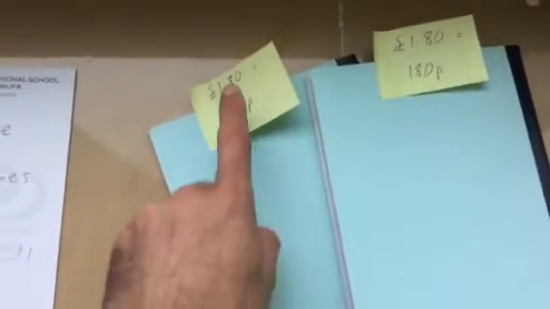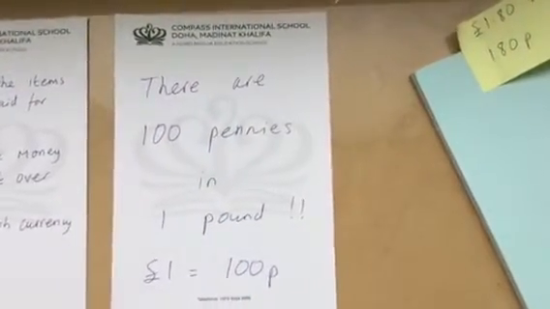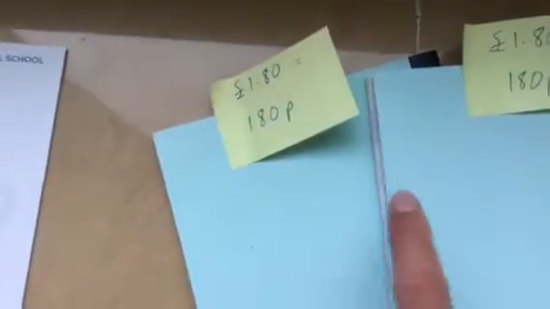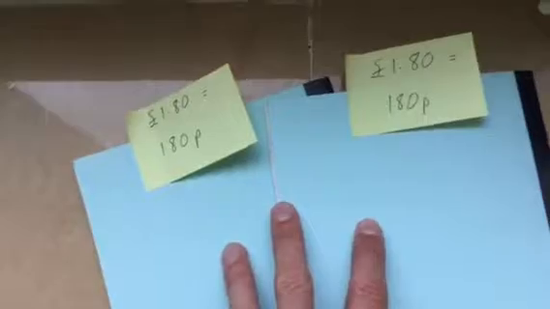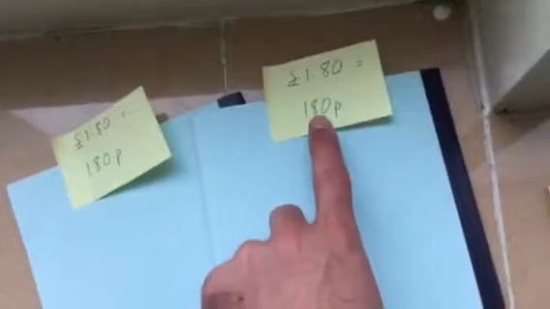Aha! So here are my 2 notebooks, which happen to be 2 handwriting books from school. So here we have one notebook, which costs £1.80, and another notebook, which costs £1.80. Now remember that there are 100 pennies in £1, which means that in £1.80 there are 180 pennies. So the cost of 2 notebooks is 180 plus 180.